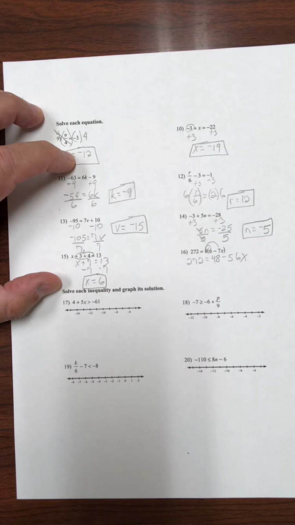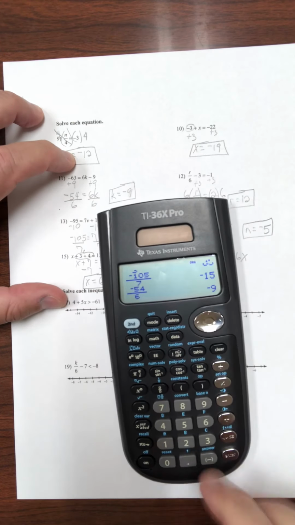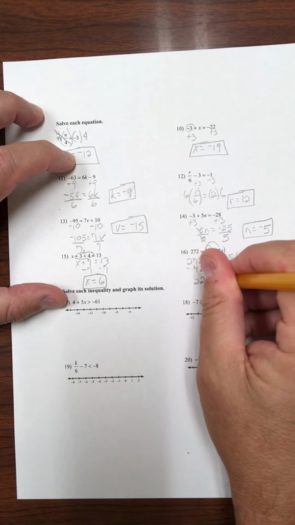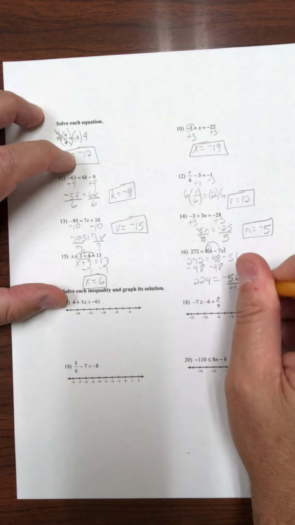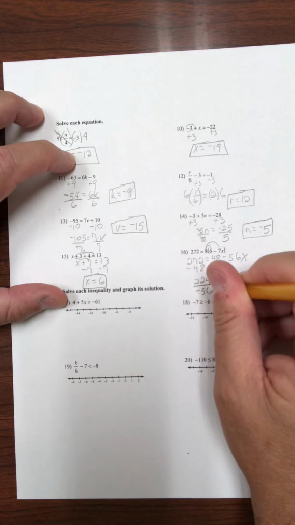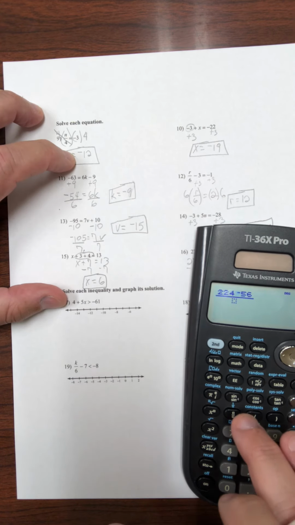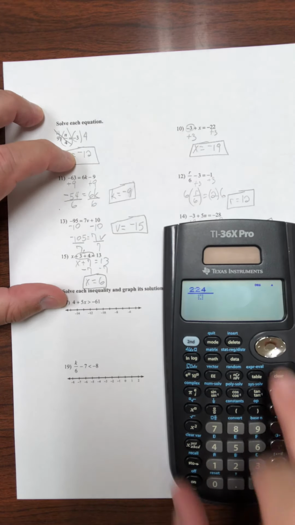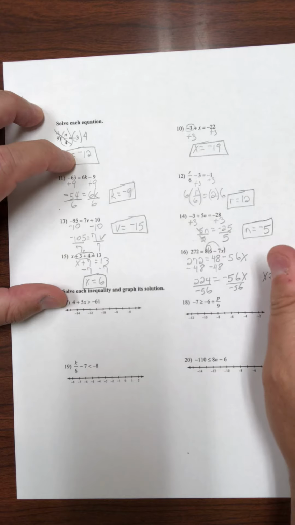So now back to 16. I need to move my constant. For sure gonna punch that into my calculator. 272 minus 48 equals 224. That's equal to negative 56x. I'm gonna divide by negative 56. 224 over negative 56. Negative 224 over negative 56, negative 4. That leaves me x equals negative 4.